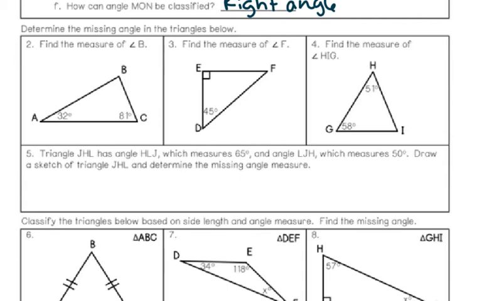Let's look at question 2. It says to find the measure of angle B when angle A is 32 degrees and angle C is 81 degrees. So like I said, I'm going to take 180 and subtract those 2 angle measures, and I'm going to get that the remaining angle measure is 67 degrees. Let's look at question 3.